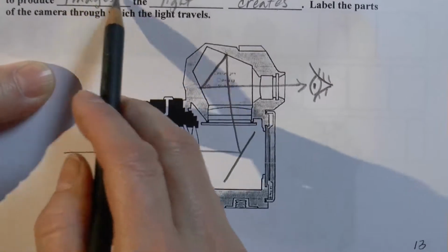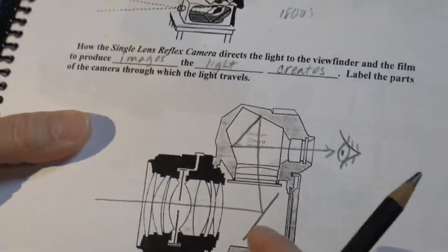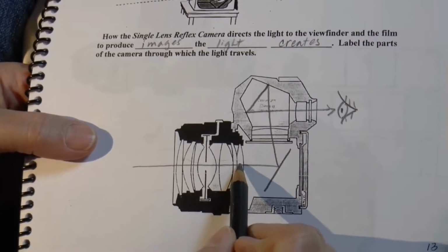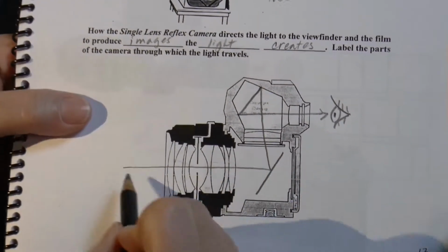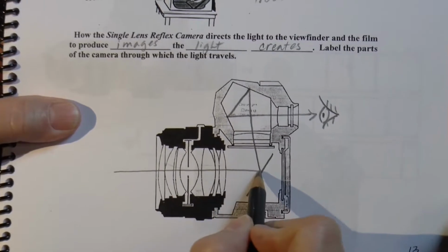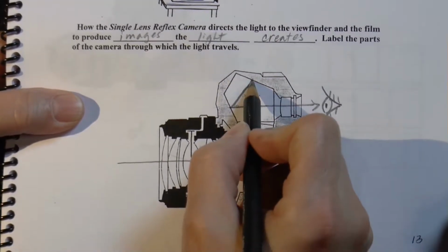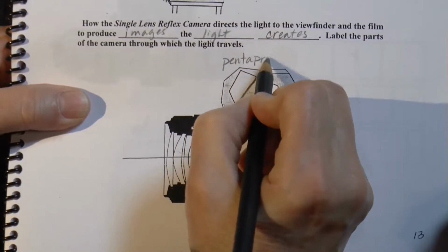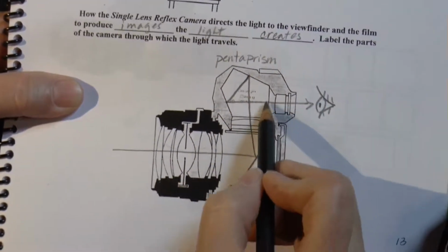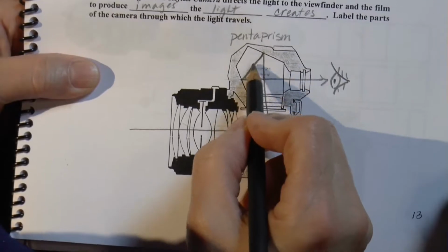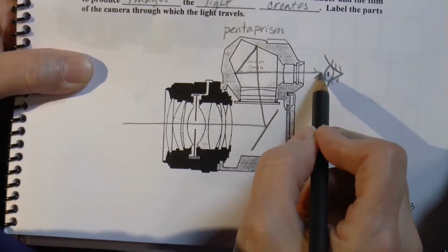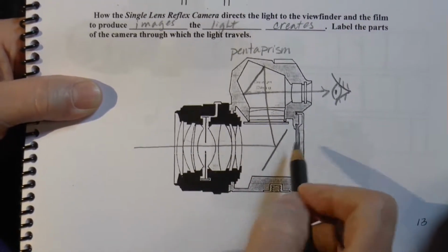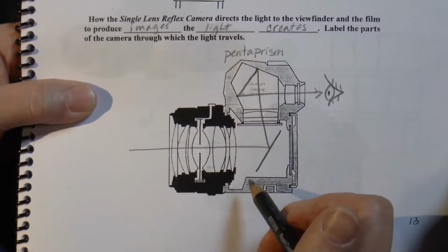That's why it's called a single lens reflex, because we have one lens unit. It has lots of different lens glass in it, but it's considered one lens. So the light comes in, it hits the mirror, hits a mirror up here, and this area is called the pentaprism because it has 5 sides. It hits this mirror and it comes out the viewfinder to your eye, so you can see exactly what this camera is seeing through the lens. Pretty cool, huh?